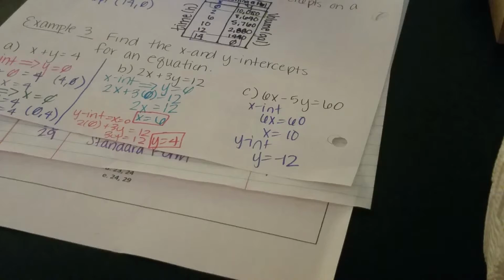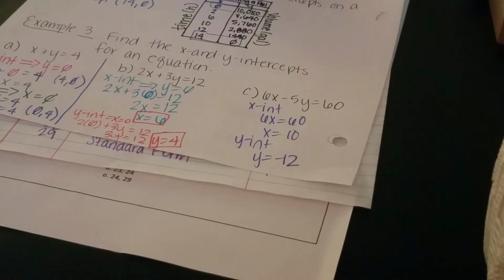Now, how do you think you would graph those? You would put the x point at 10, 0, and the y point at 0, negative 12. So what I want us to do now is the graphs that are on your table.